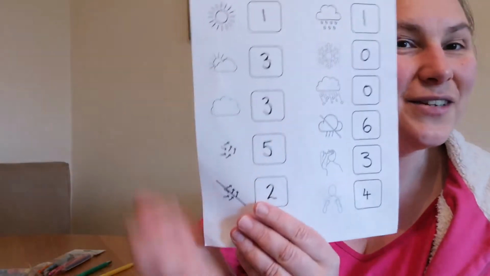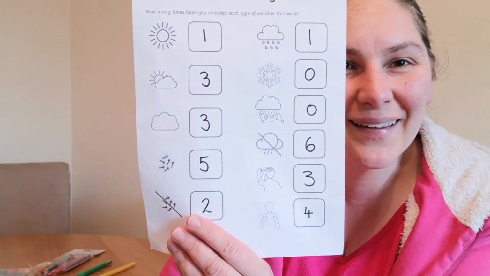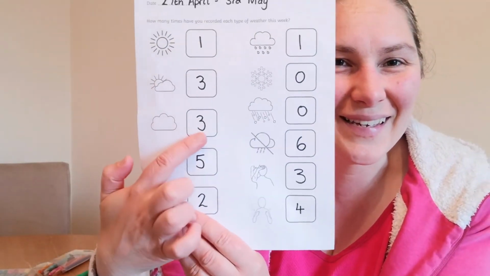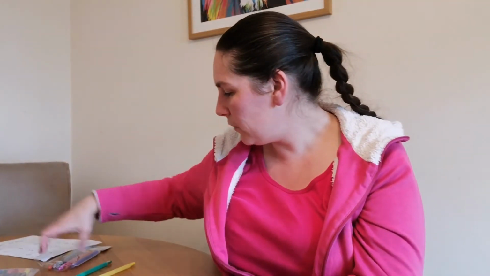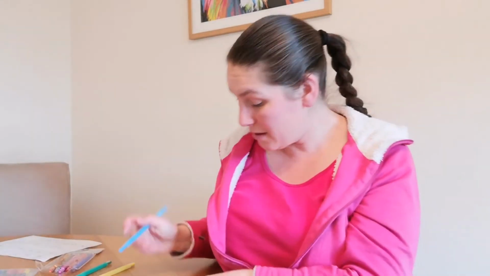So we've got one more to do, that's our cloudy days. So how many cloudy days did we have? Can you tell me? That's it, we had 3 cloudy days. So I think we'll have blue for our cloudy days. So in fact, that's going to be the same as the sun and cloud. So the line is going to go along to number 3.